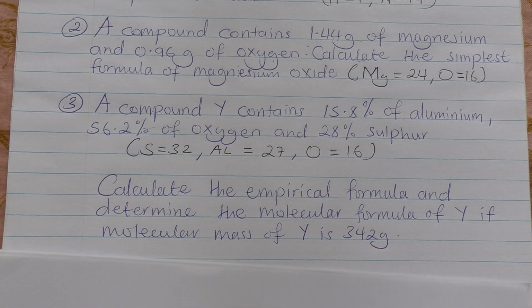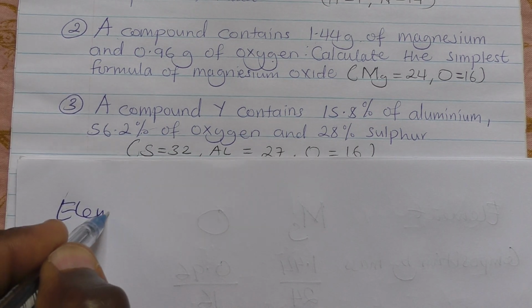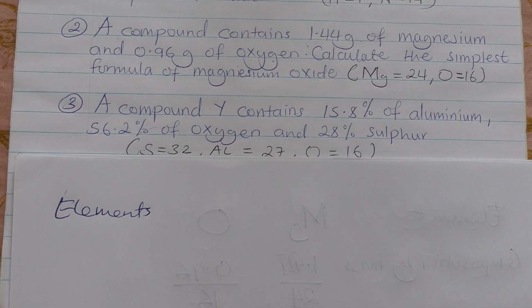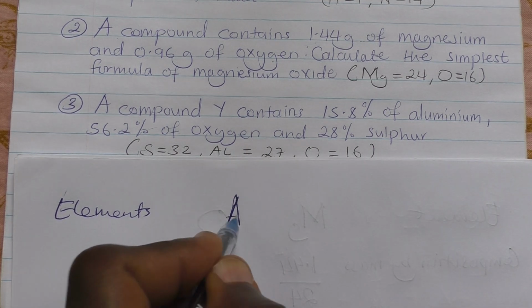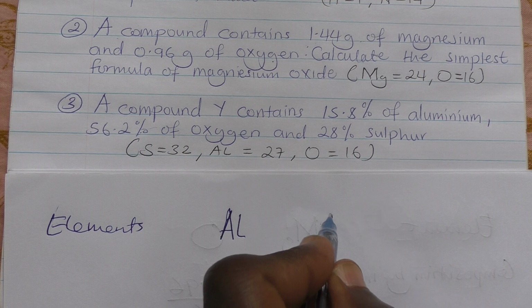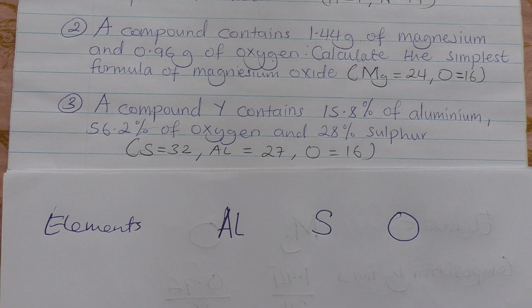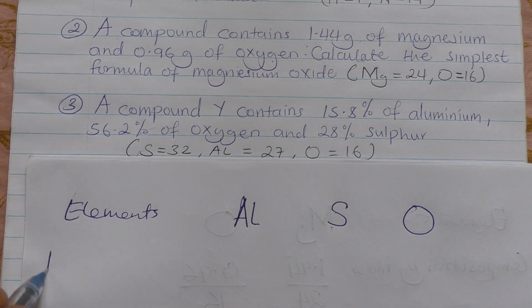So let us write the elements in the compound. We write elements. We have aluminium, we have sulfur, and we have oxygen. Then the percentage composition.